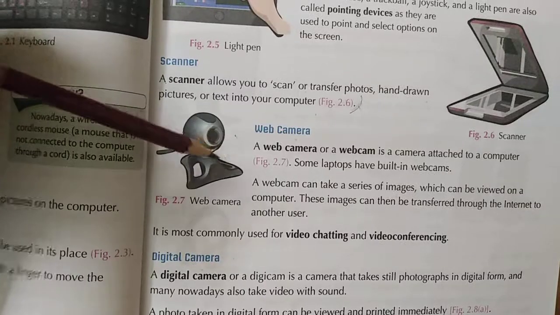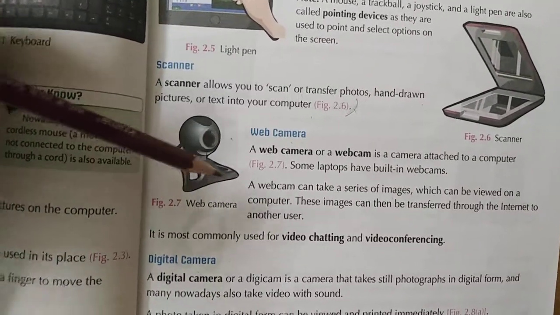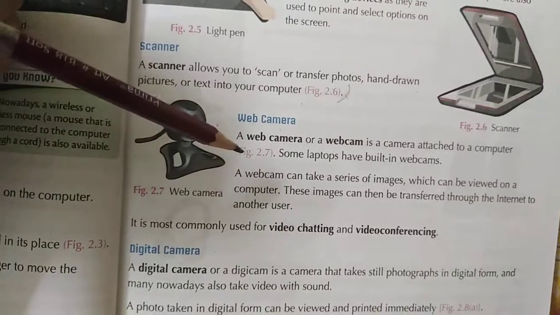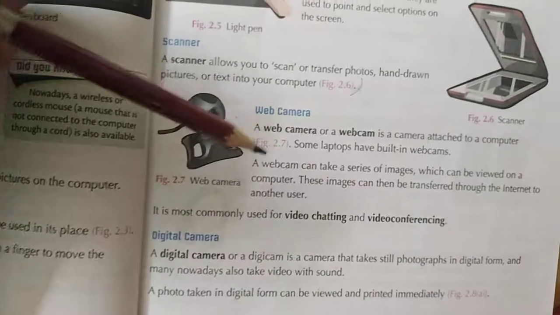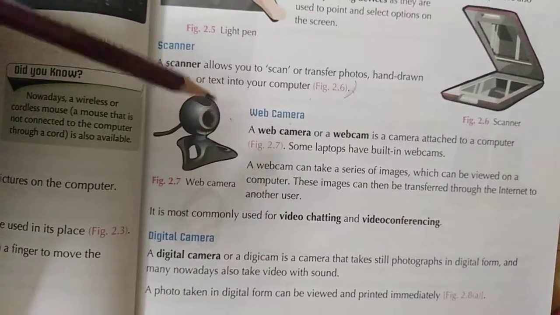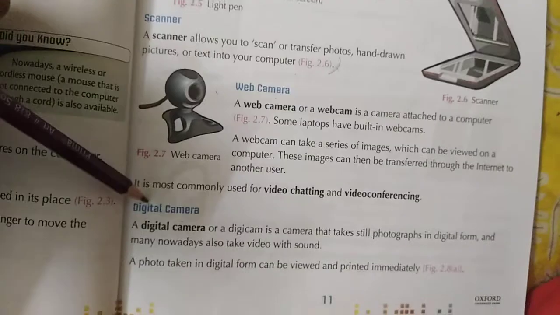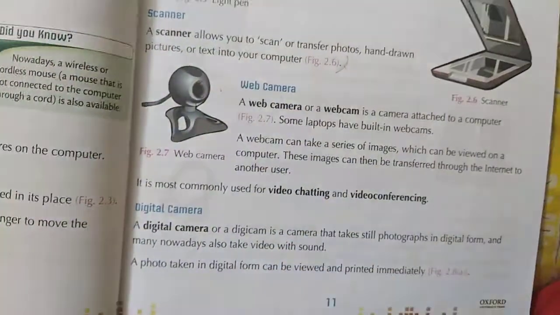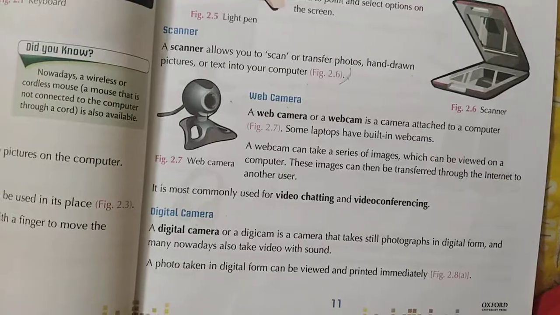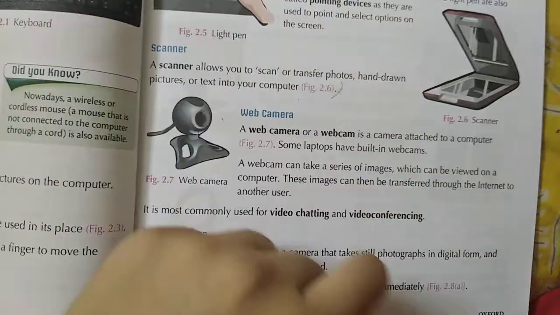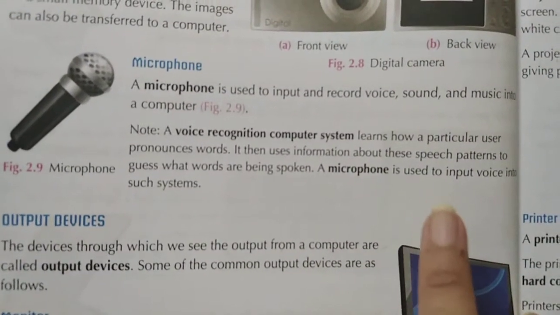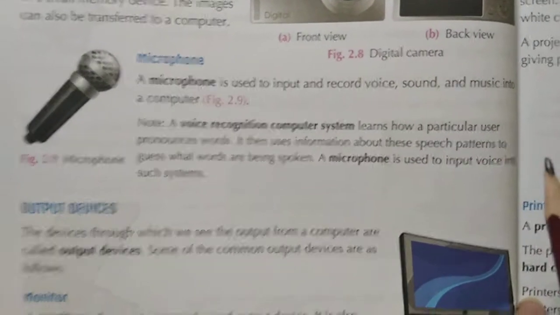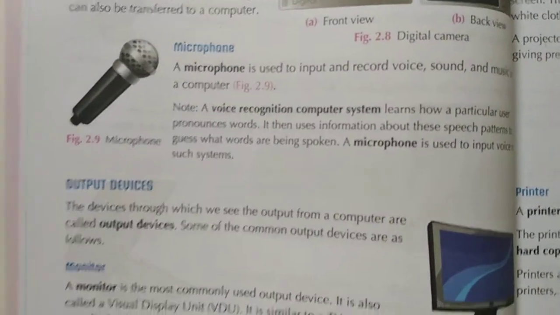Then comes the web camera. The web camera is used for video conferencing. Nowadays you know that on WhatsApp you can do video calls, so that is the web camera. Then comes the digital camera. It is a camera like a DSLR or several others through which you can take pictures and transfer them to the computer. Then comes the microphone. You know that the mic is called the microphone. It is used to send voice data into the computer.